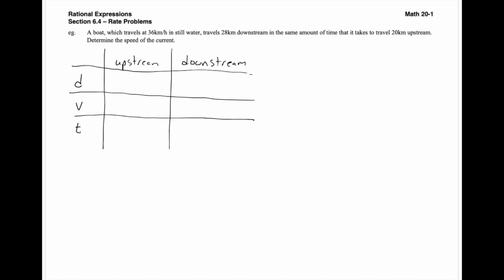And so I just want to go back to the word problem and find the particular values that we're going to be looking at, and watch carefully whether they're for upstream or downstream. So if we take our upstream one first, we're going to travel 20 kilometers in the upstream direction. And so that'll be my units here. Now just watch carefully that your units are matching up. Your speeds are in kilometers per hour and your distances are in kilometers, so those are going to match up. But just make sure that everything's in the same type of unit.